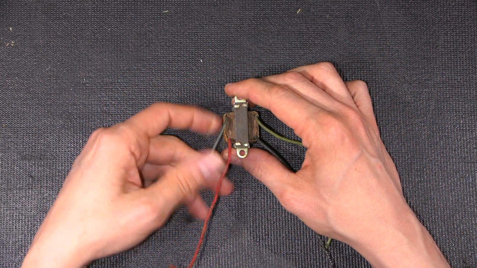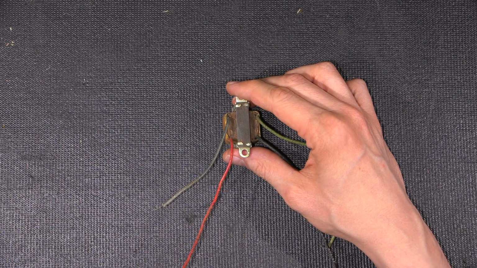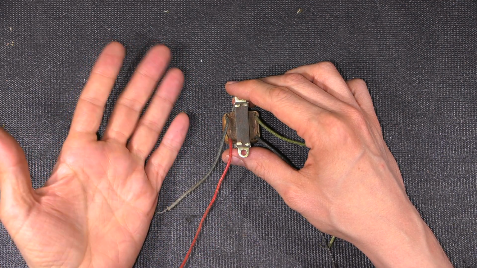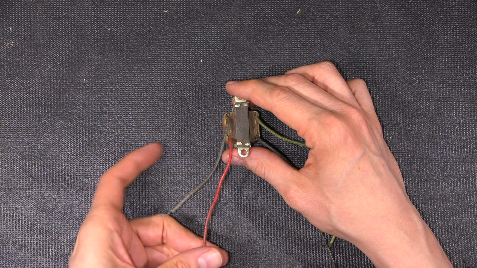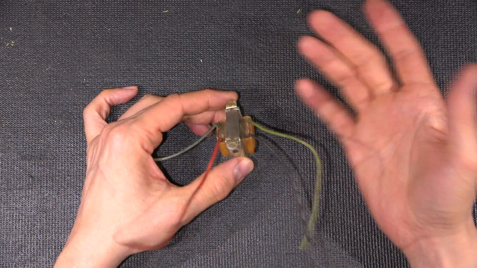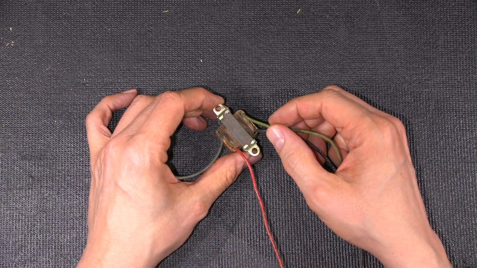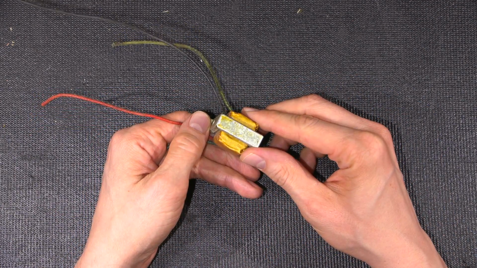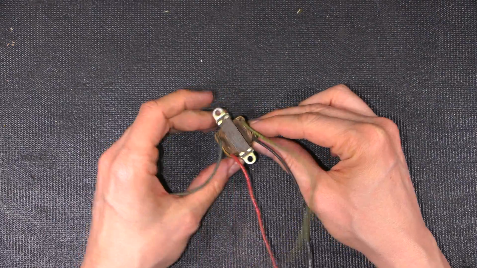And as you can see, we have a red and a blue lead here again. And because we have red and blue, we know that this obviously goes to the B+ and to the plate. So this is just a single-ended interstage transformer. A lot smaller too as well. That's what that is.